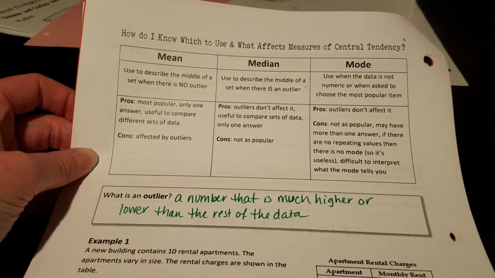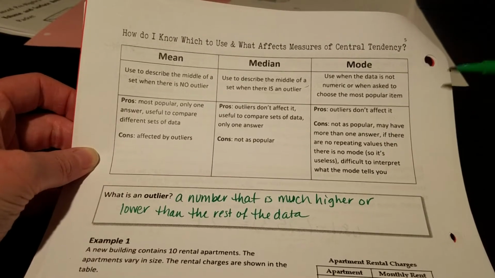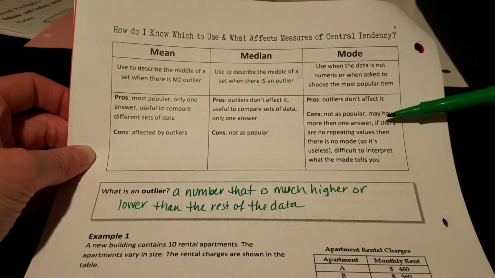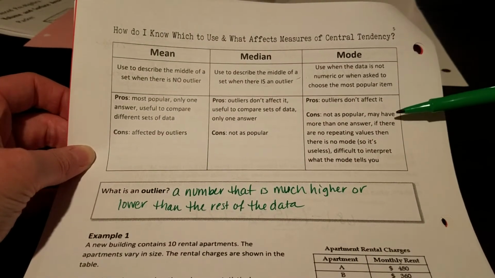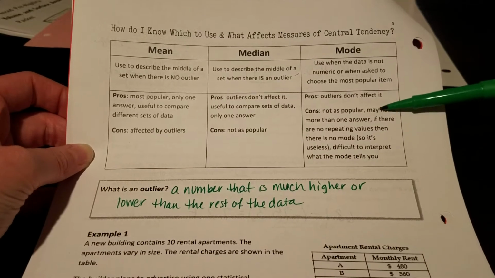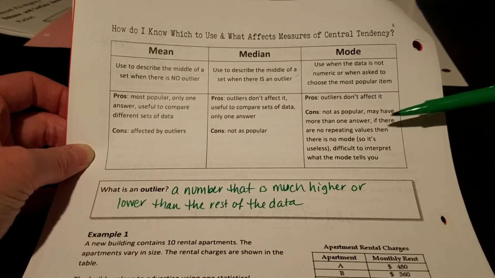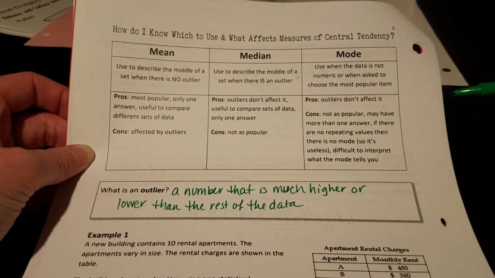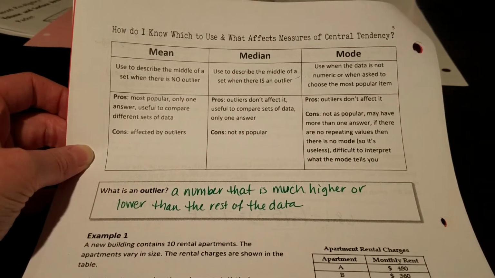In that case, outliers aren't going to affect it, and the reality is with the mode that if you're working with a set of numbered data, the mode is not a good thing because there may be more than one answer, and we also learned yesterday that there might actually be no mode, so this may not even exist for any particular set of data.